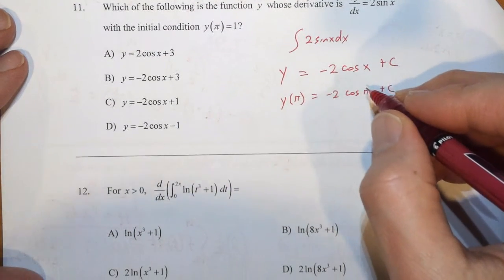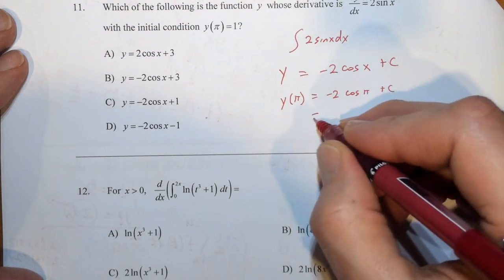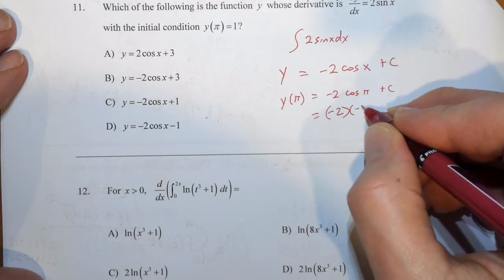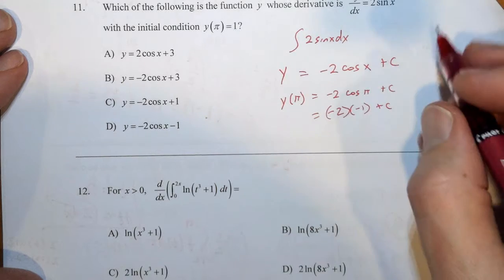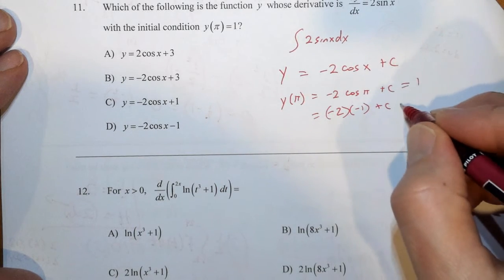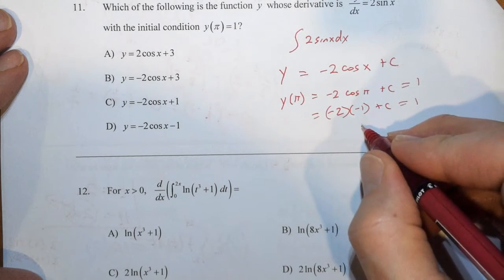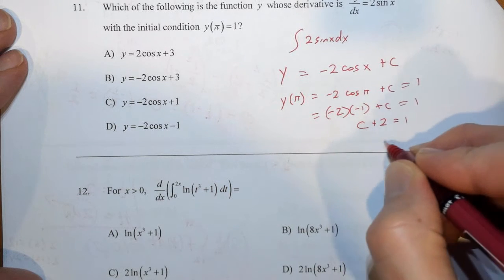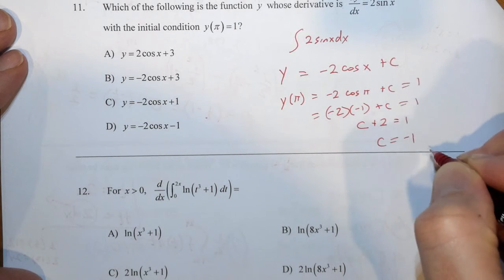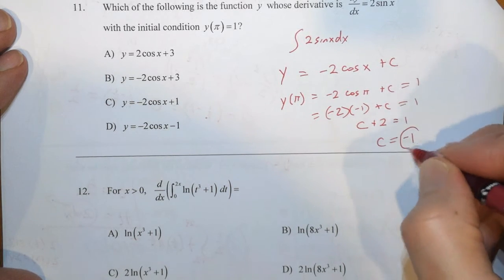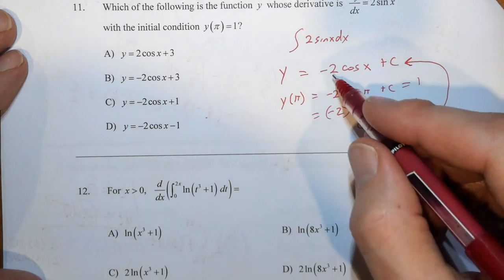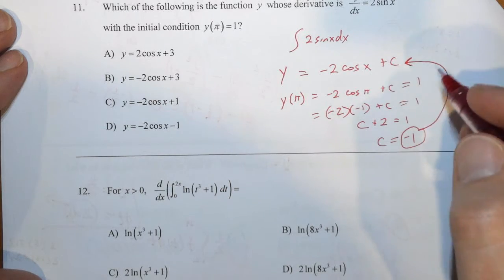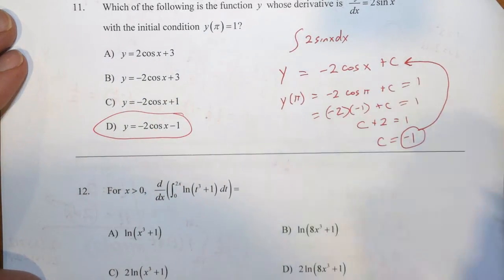All right, now we got to know our trig chart. The cosine of pi is negative 1, so negative 2 times negative 1 plus c. And we're told y of pi is equal to 1. So this is equal to 1 and this is equal to 1. So we have c plus 2 is equal to 1, so c must be negative 1. And that negative 1 is going to go back here. So we want negative 2 cosine x minus 1, which is d.